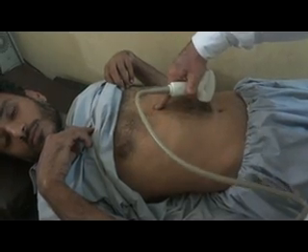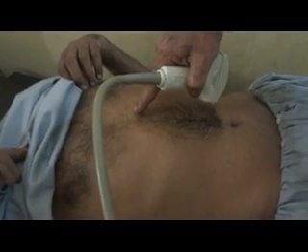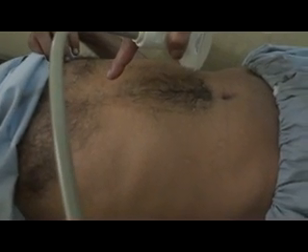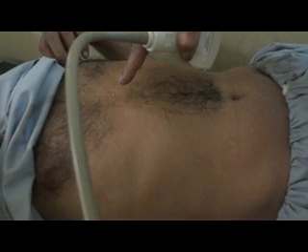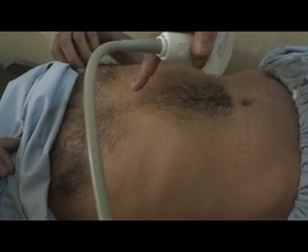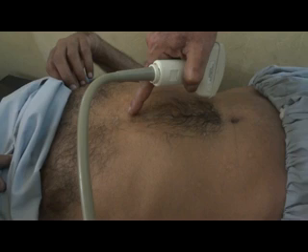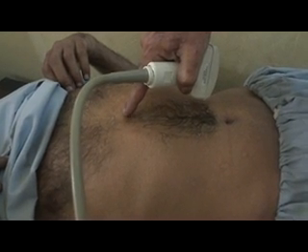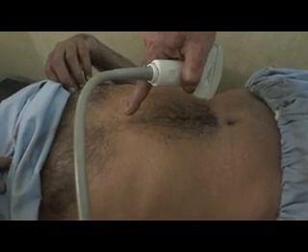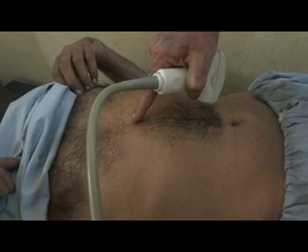Let's study the normal pancreas and how to scan it. What is the scanning plan? What are the scanning angles that you will be employing for the visualization of a normal pancreas? This is the xiphoid process, this is the subcostal region, and this is the epigastric region.